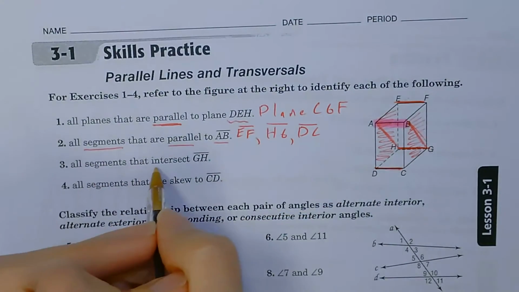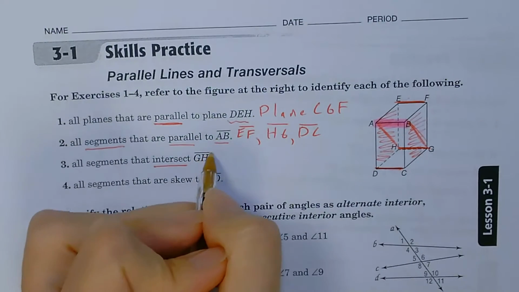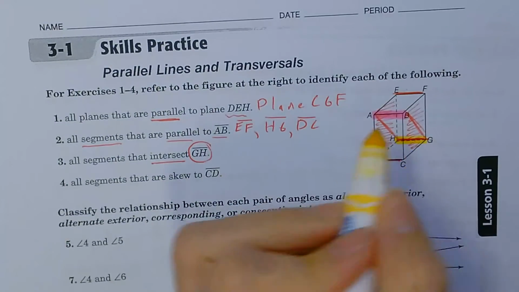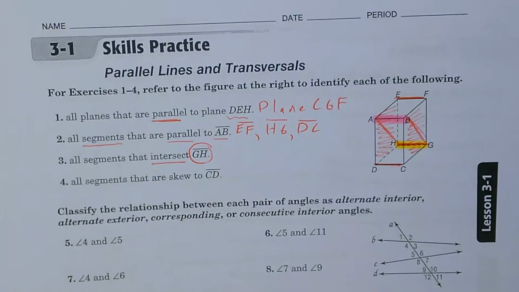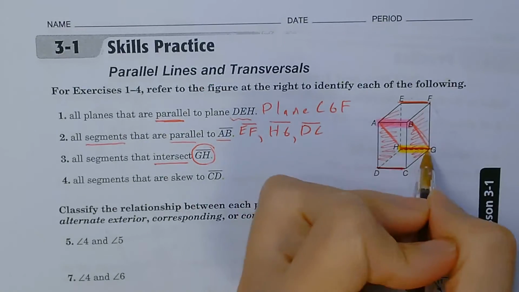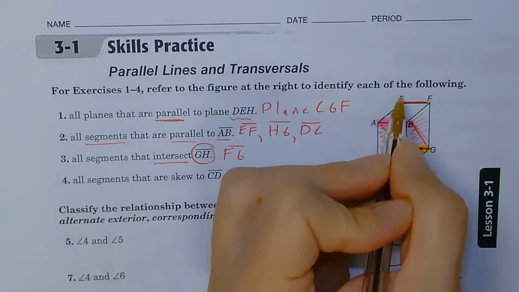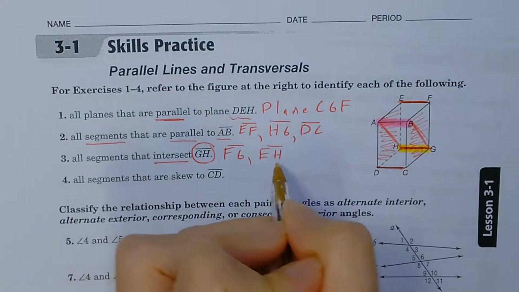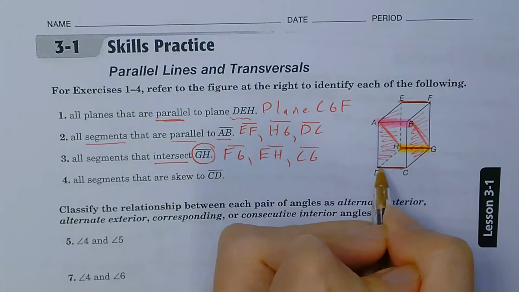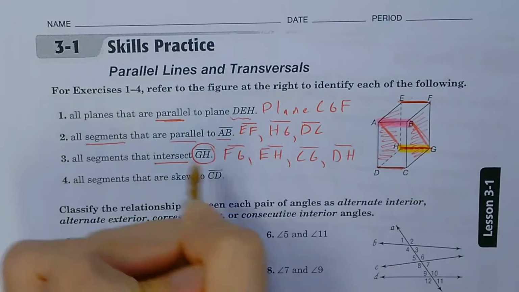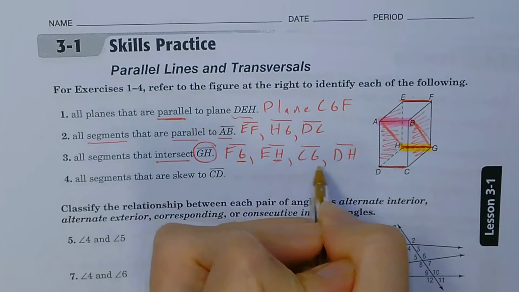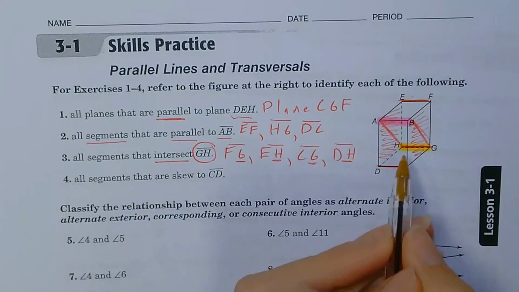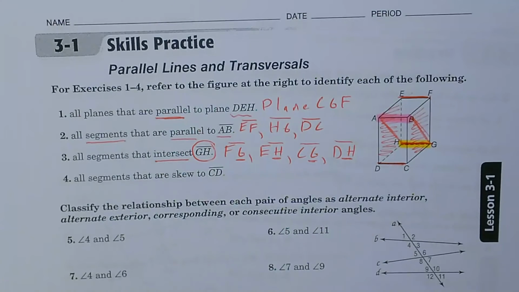Okay, now we're going to do segments that intersect. This one's very easy. We're looking for things that touch GH. So I'm going to highlight GH, and we're going to name all the segments that actually intersect or touch GH. Segment FG touches GH, segment EH, and then if you look down here, segment CG will touch it, and so will segment DH. Notice that either G or H is present in any of these answers because they're all touching GH in some way, so they'll all have a G or an H.